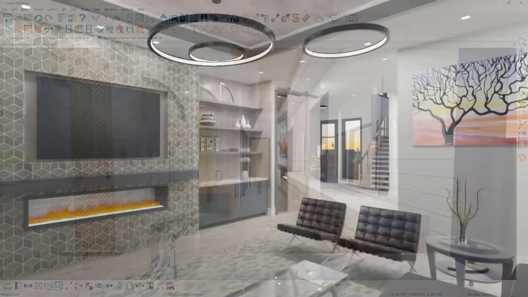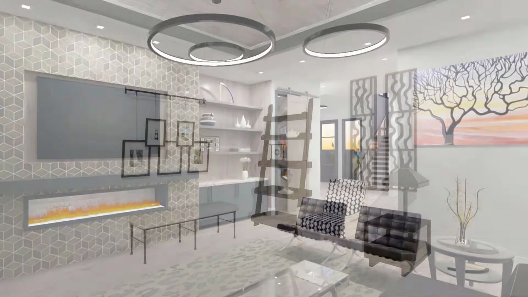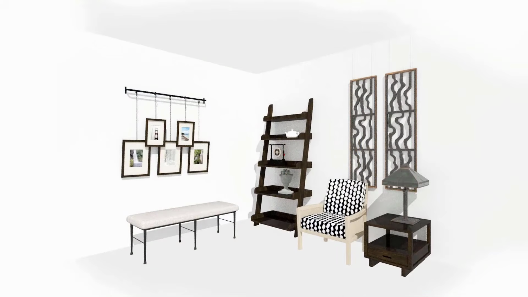Designing the interior of any home is easy with Home Designer. There are thousands of items in the library to help with visualization and space planning. Home Designer supports several common 2D and 3D file types, which means that you can download name-brand library items from our website and other websites.